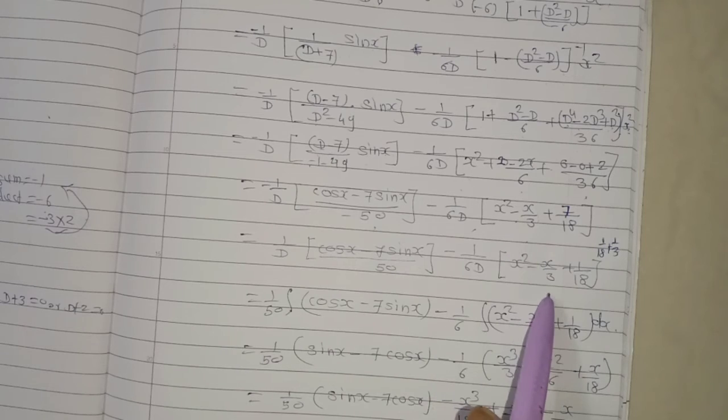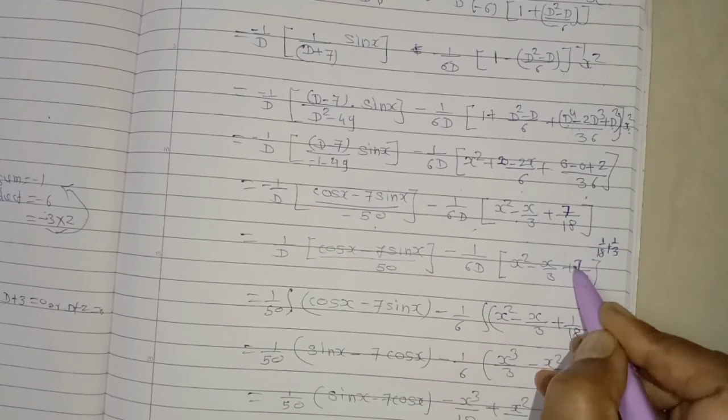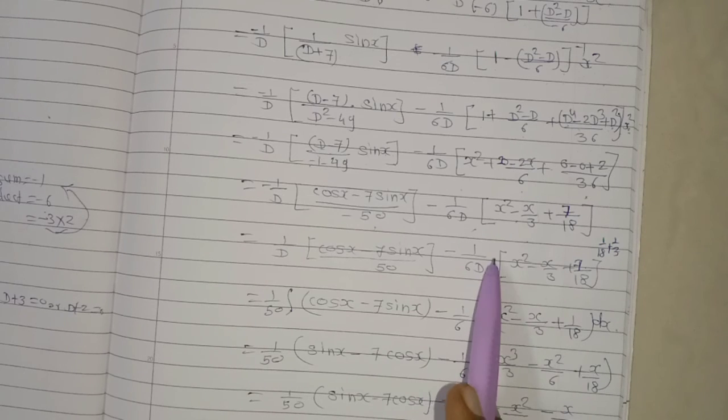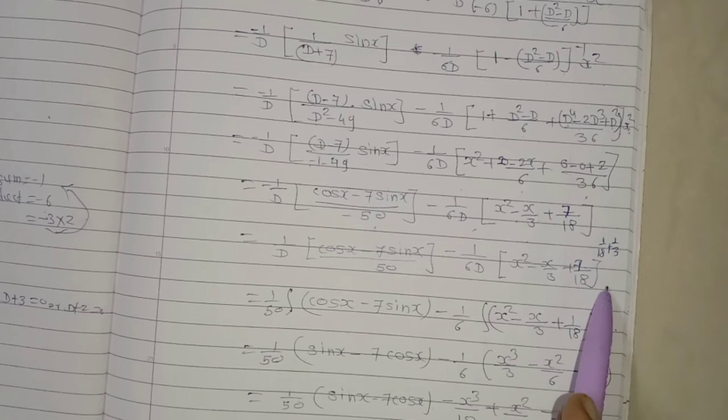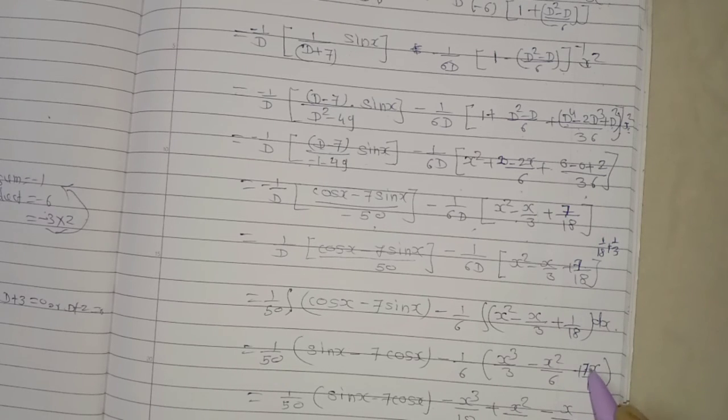Now we simplify these terms, as 1 upon D means integration. So we integrate these terms. We get integration of x square is x cube by 3, minus x square by 3 into 2 is 6, plus 7 by 18 into 7x by 18, bracket complete.